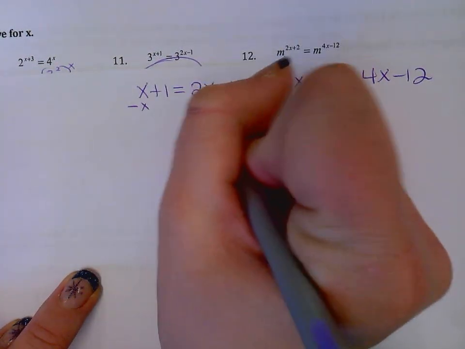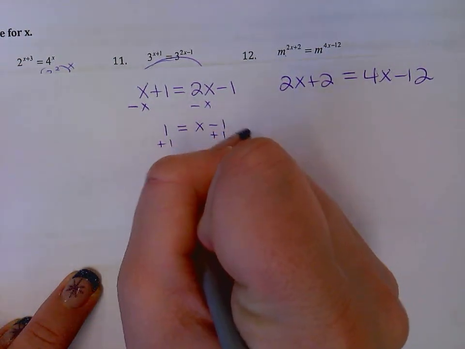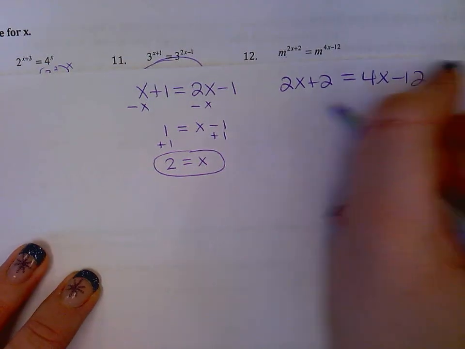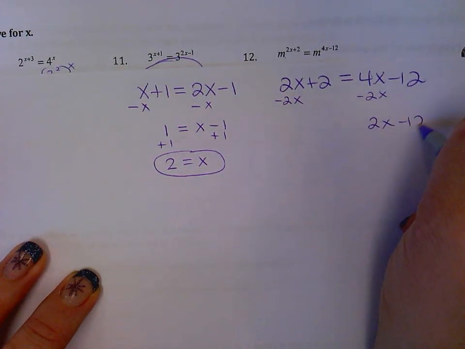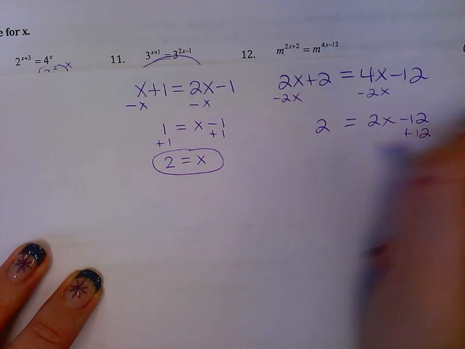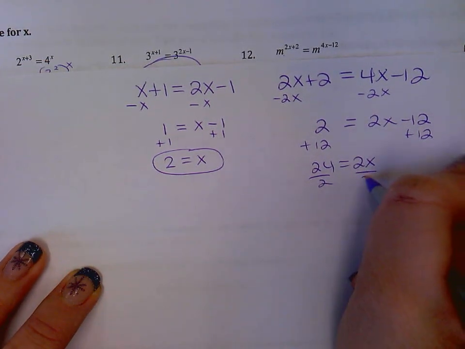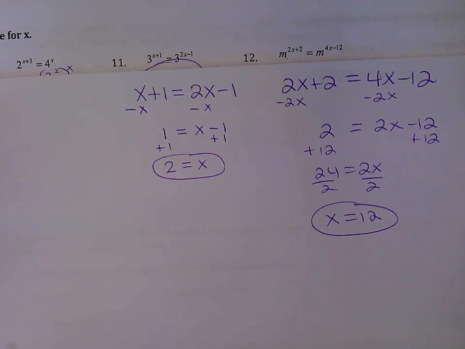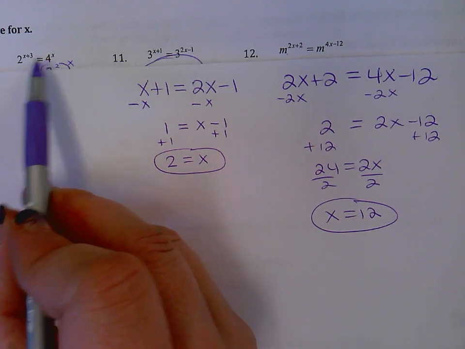So I would subtract x to the other side and then add 1. So my answer should have been x equals 2. And then I like to put my x's and make them positive. So I would have 2 equals 2x minus 12, add 12, so 24 equals 2x. So let's see, x would have to be 12 at the end, right? 24 divided by 2.